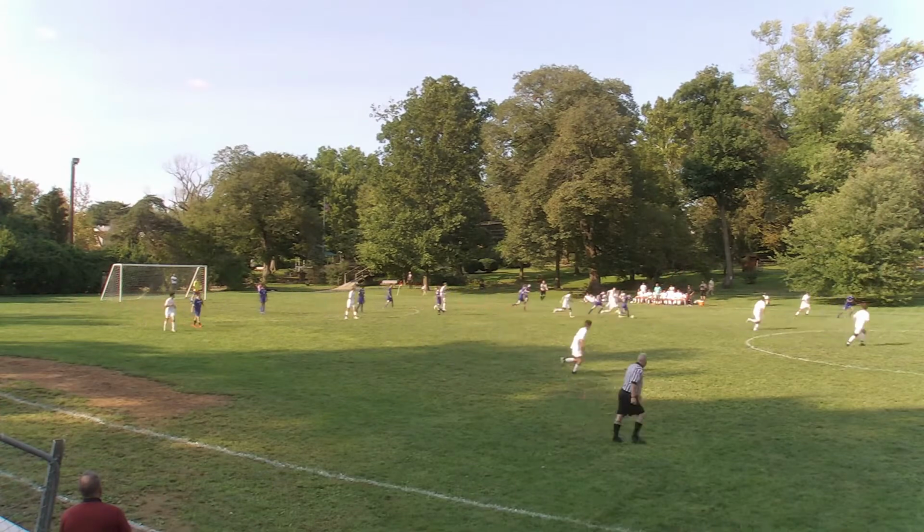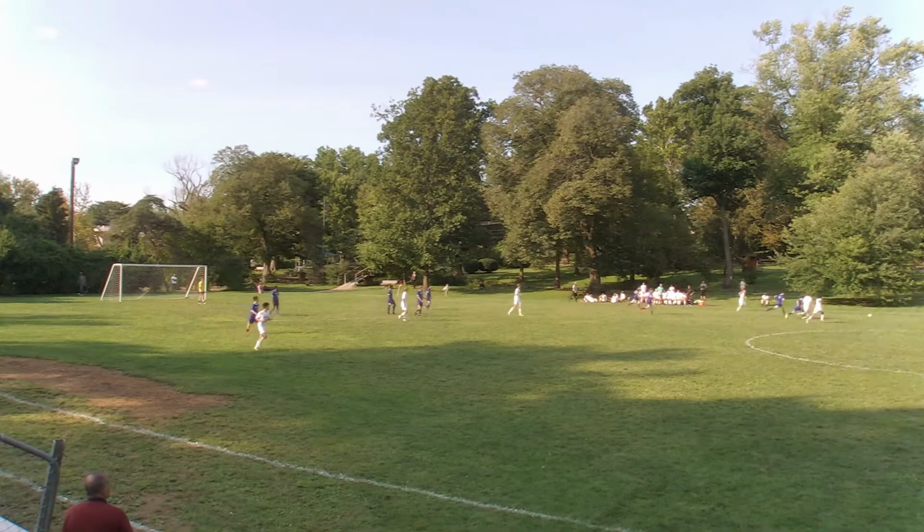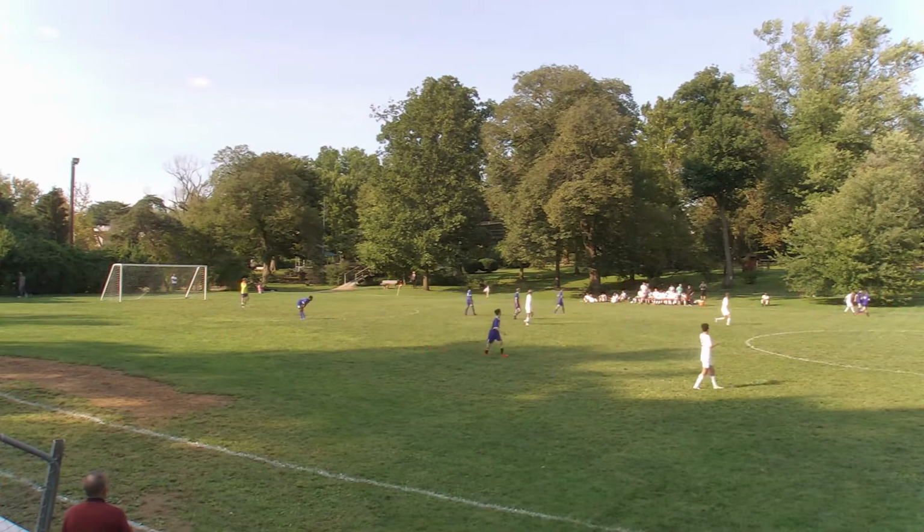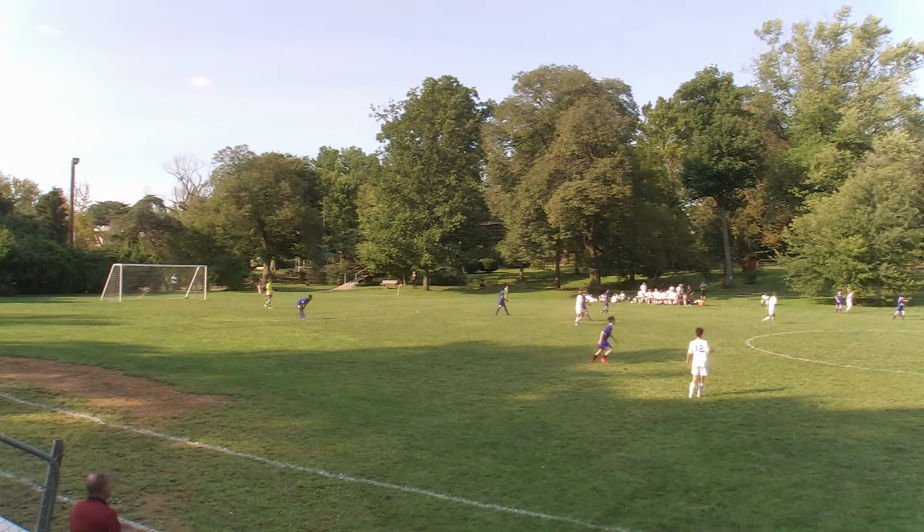Jeremy Francois with the ball. Elijah Cedeno, but Kendall Bratton battling for the ball. Maintains possession.